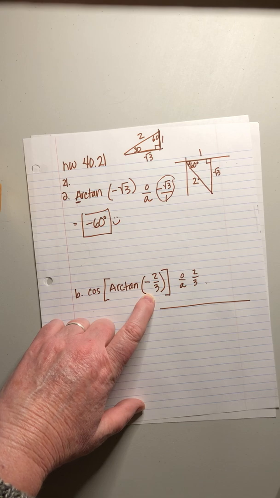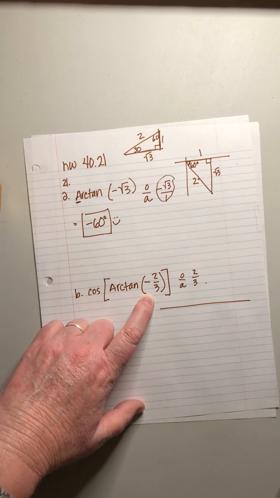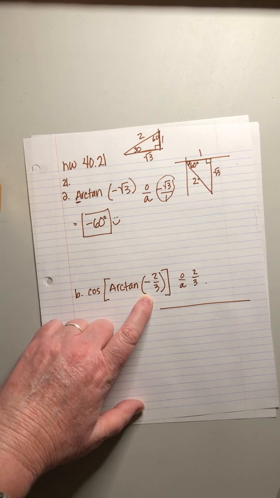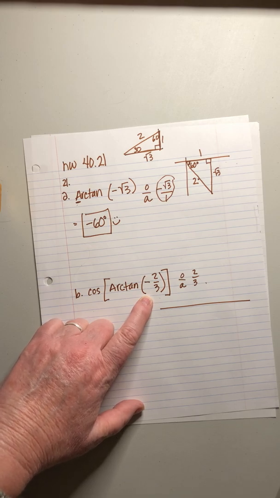Oh, Gracie's lying on it. Can I get it out? It's buried under her belly.